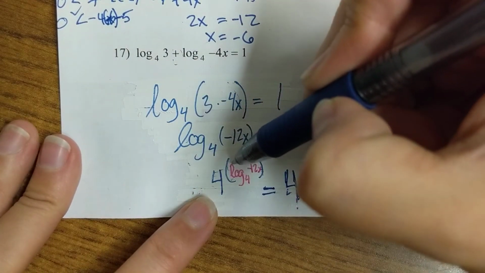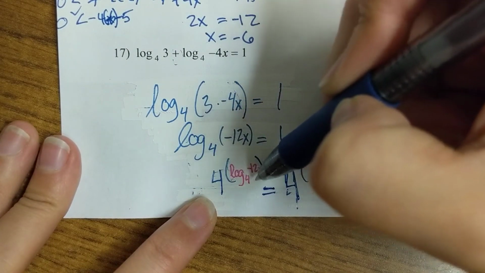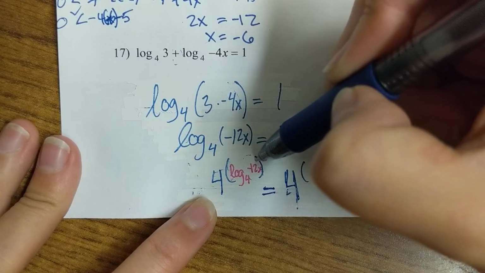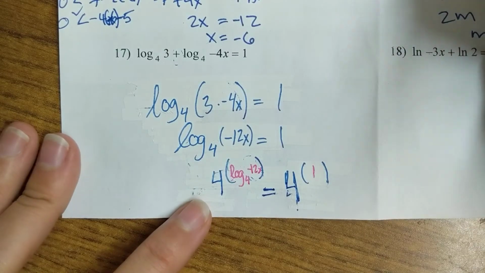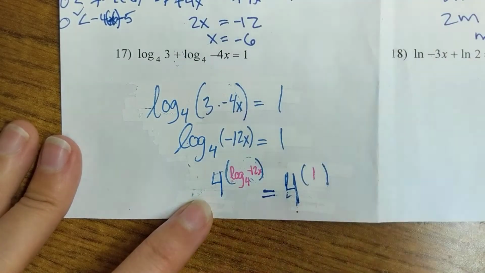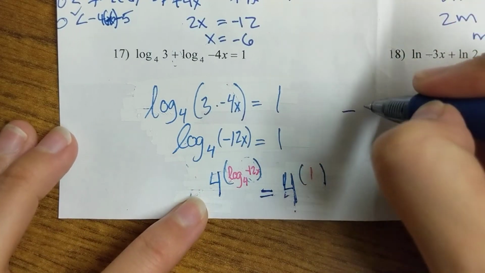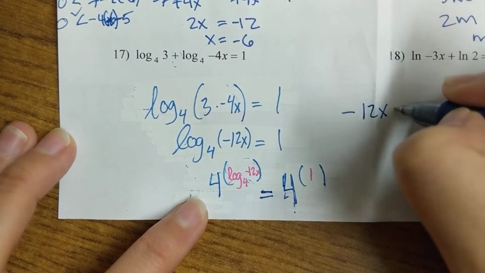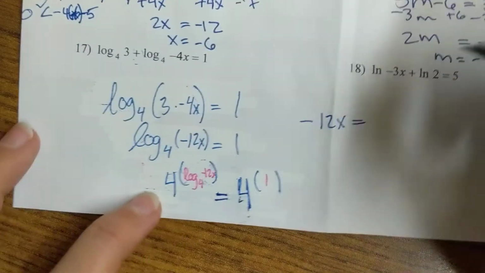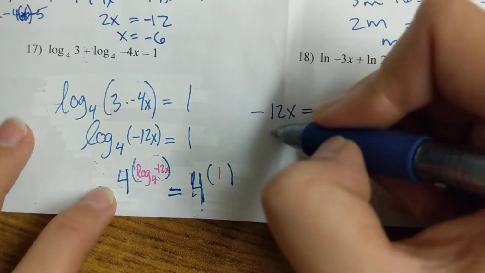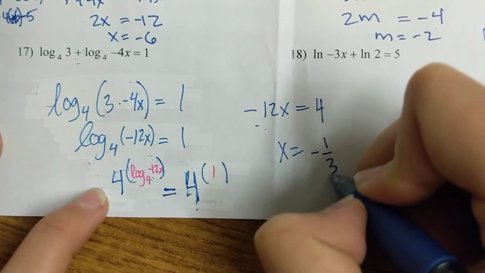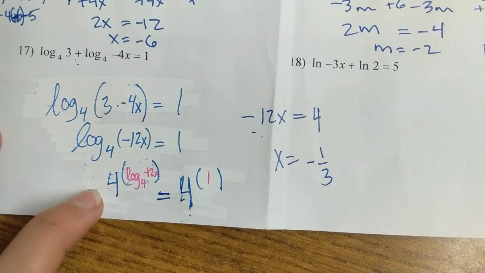4 to the power of log base 4 of something is simply that something, okay? That's an inverse operation. 4 to the power of log base 4 of something leaves us with negative 12x is equal to, you still have to take this side, okay? 4 to the power of 1, that is 4. x is equal to negative 1 over 3, right? When you divide both sides by negative 12.